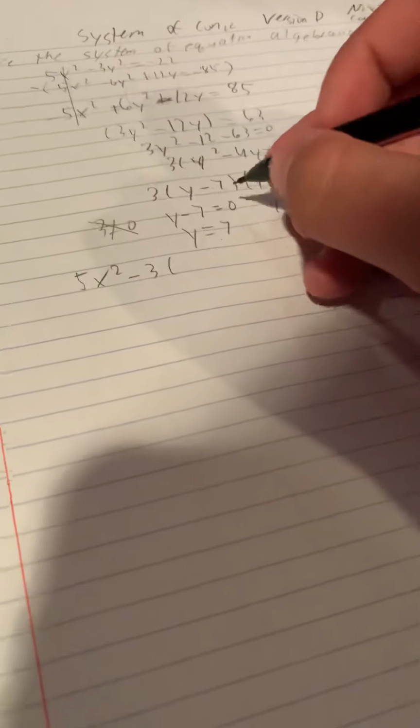to the equation. So it's going to look like, I'm using the top equation, which is this one right here. So it's going to be 5x squared minus 3 times 7 squared minus 20 equals negative 22. 5x squared equals 125. X squared equals 25. X equals plus or minus 5, which means there's two options for that x.